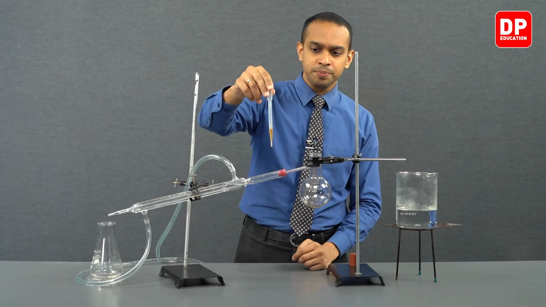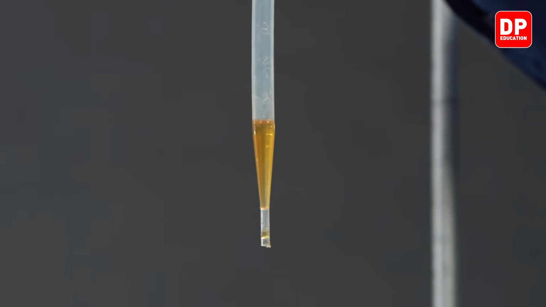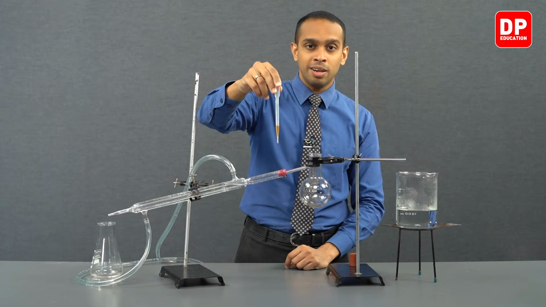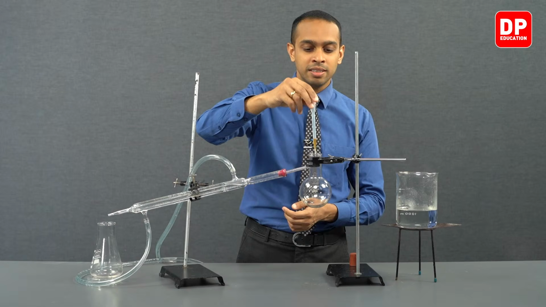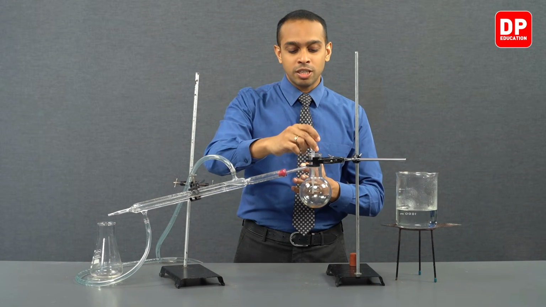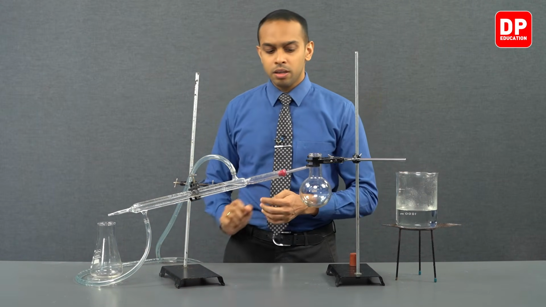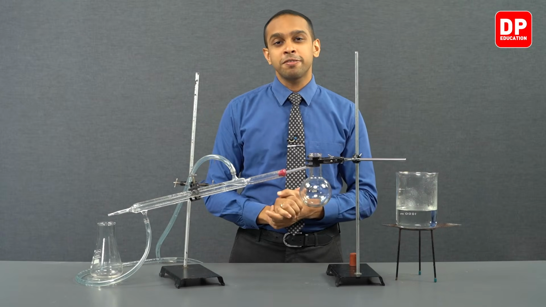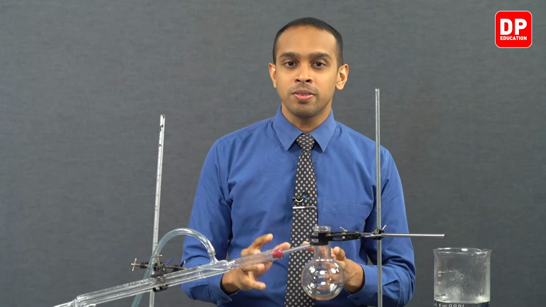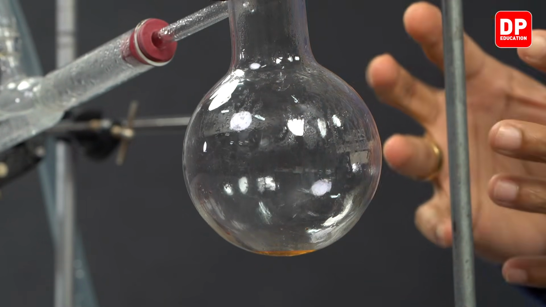So we can see here, this is the amount of essential oil that we extracted. And right now, the entire area is surrounded with the pleasant smell, or pleasant odor, coming from this essential oil. So we have now extracted a small portion of cinnamon leaf oil, or in other words, eugenol essential oil.